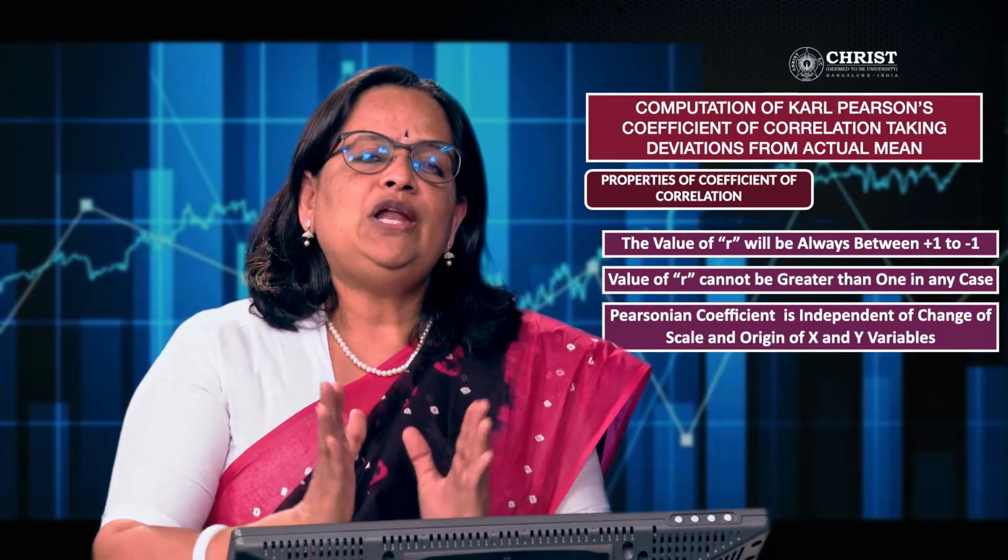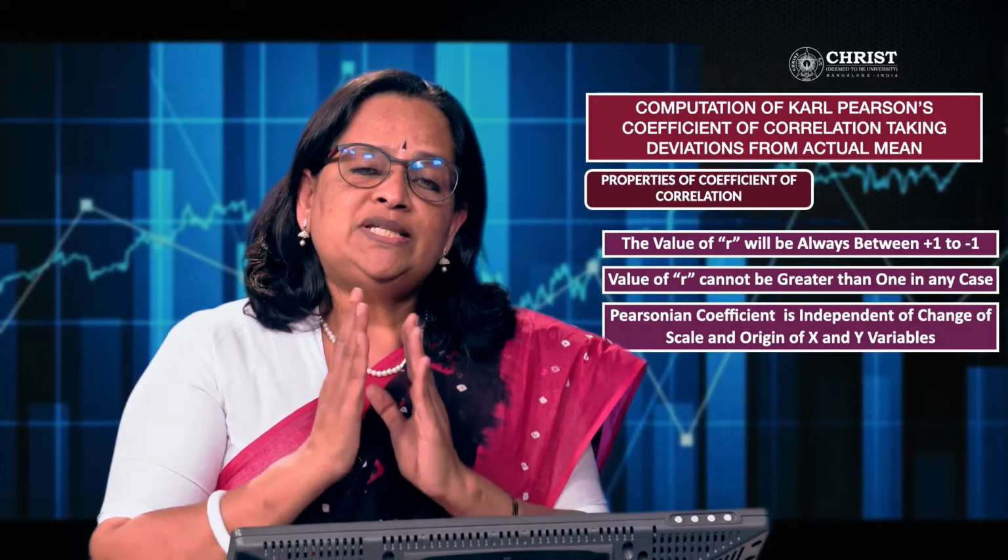That is, see for x values and y values, we can add certain values, we can subtract certain values, we can make addition, subtraction, anything. Then if you calculate the two sets of values, the first the given set and the second one the converted set, then also the value of r will be same. So that is an important property. Pearsonian coefficient is independent of change of scale and origin of x and y variables.